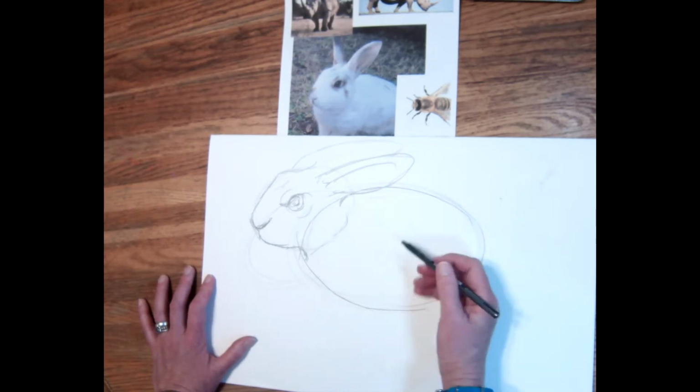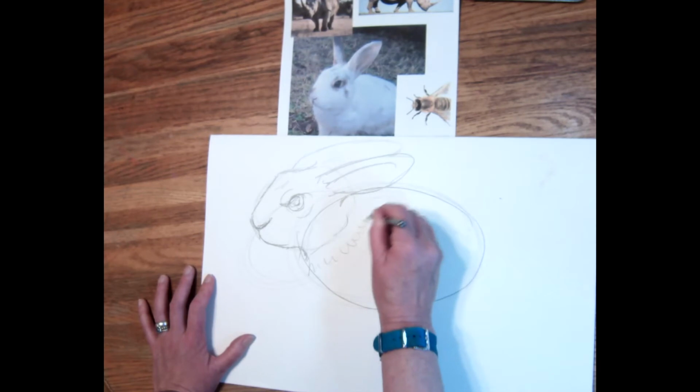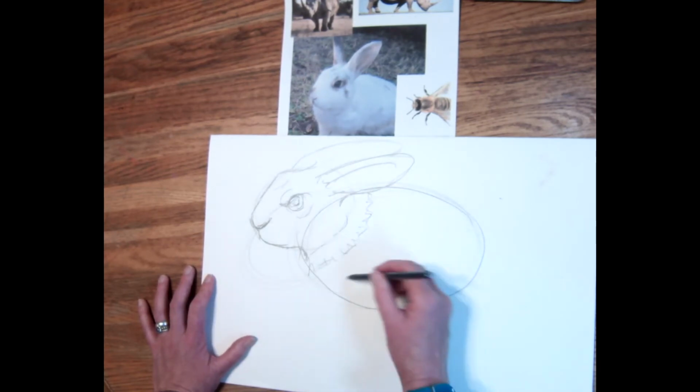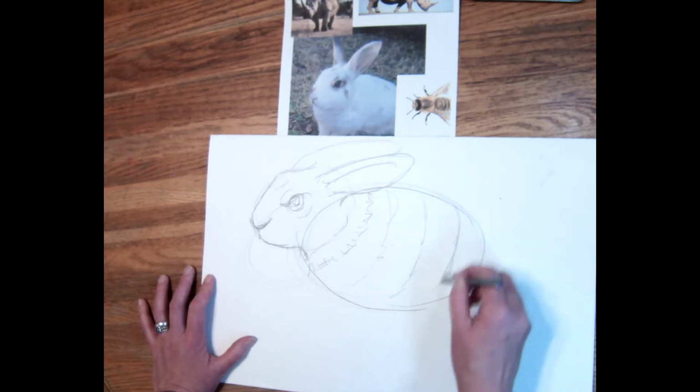So now my bumblebee body, I've got to look at my little bumblebee right here. So a bumblebee has almost a little mane there, right? And then the bumblebee has, of course, the little stripes. So I've got to get those stripes on there.